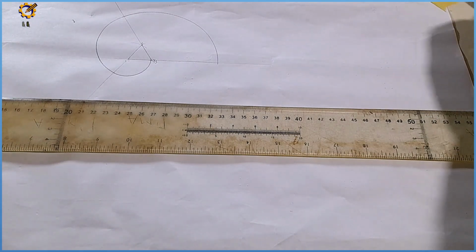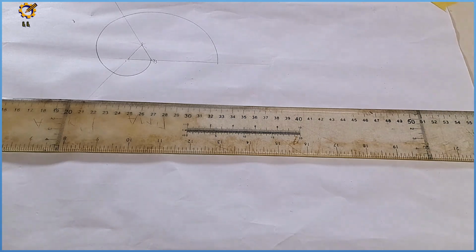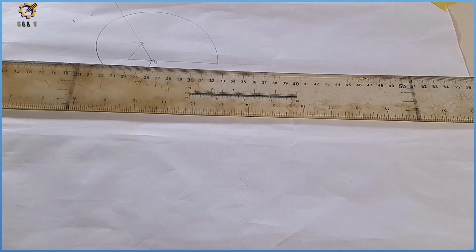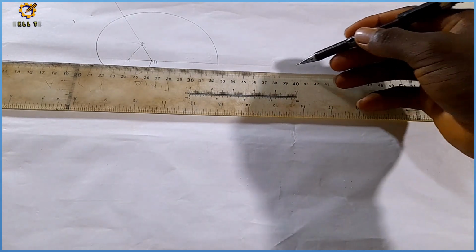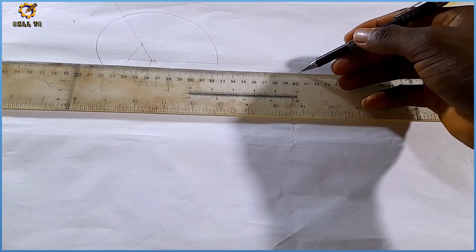Today we'll be considering the involute of a square. I'm going to do a square of side 20 mm.